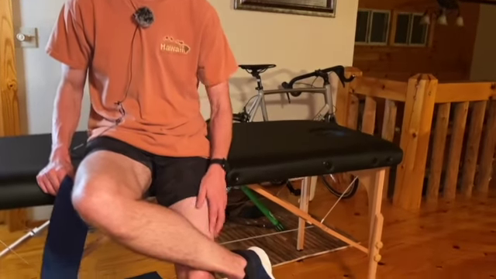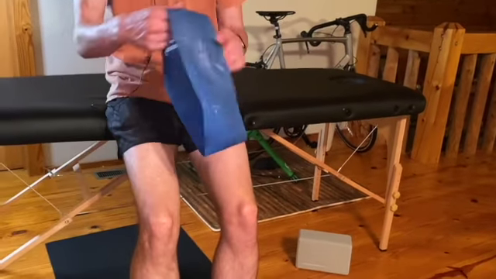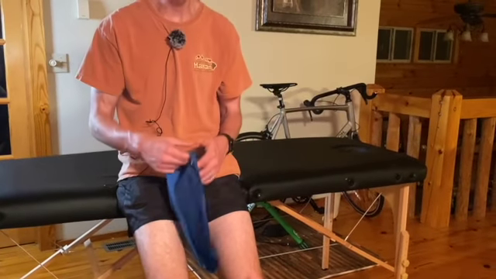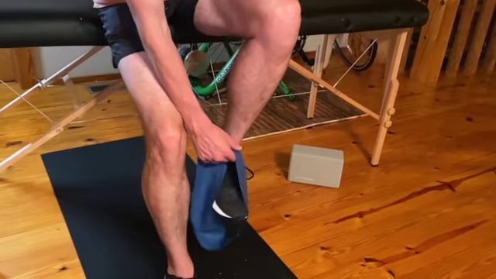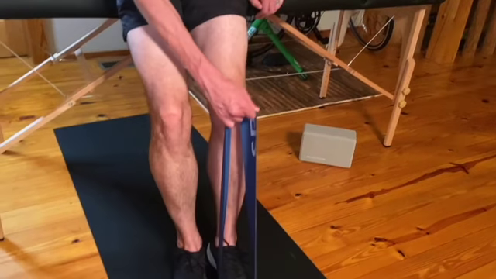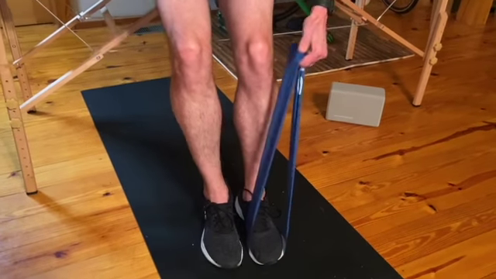The next thing is doing some strengthening on the inside portion of your foot. If you've got a band, you can get this at your local sporting goods store.